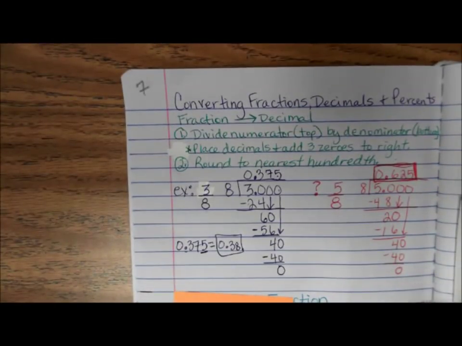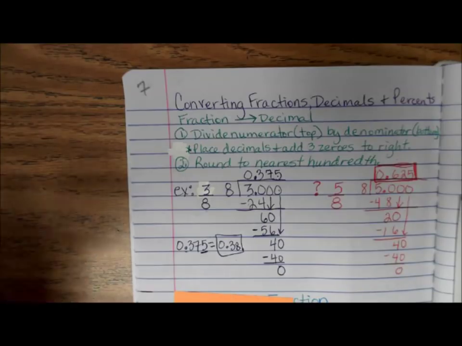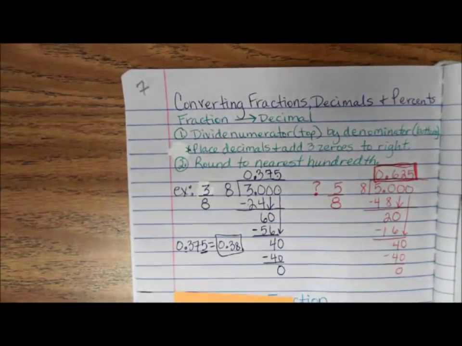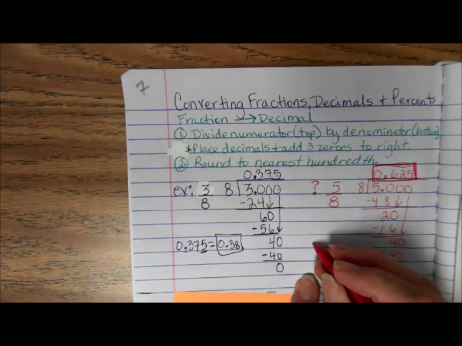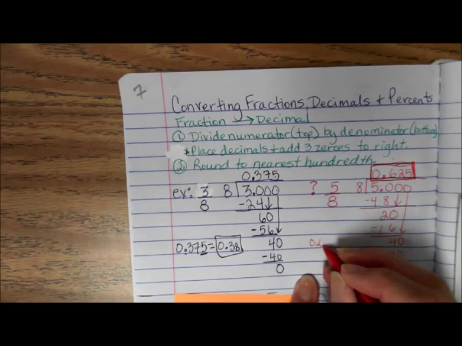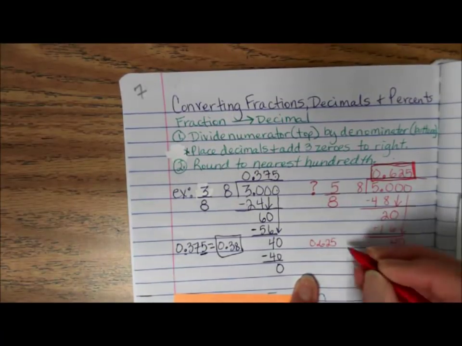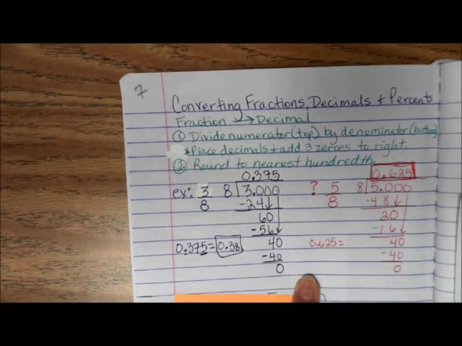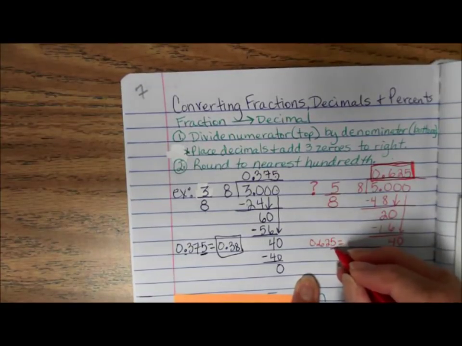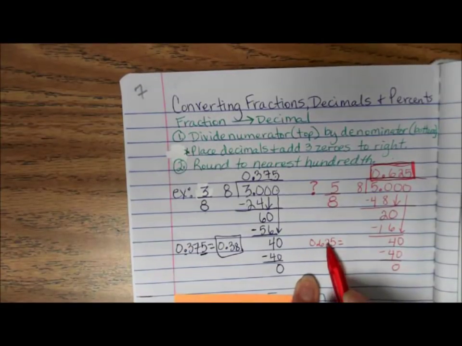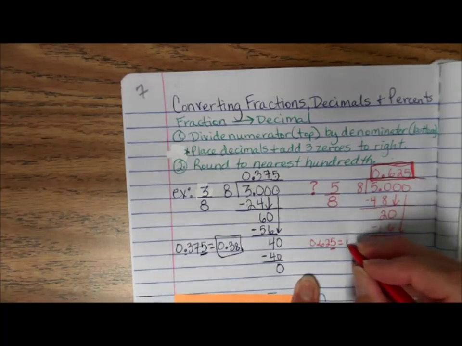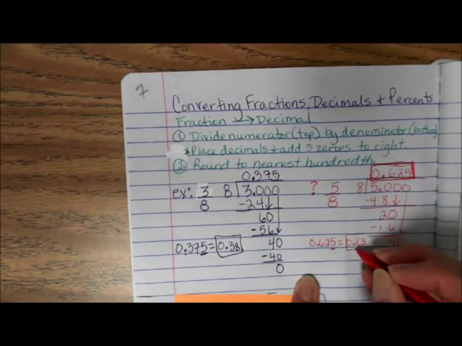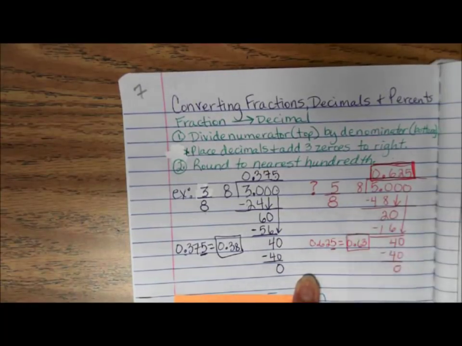All right, so how did you do? Did you get 625 thousandths? If not, you need to re-follow your steps, look at our steps, and see where you went wrong. And if we are going to round that to the nearest hundredth, underline that 5, that's the thousandths place, and since it's 5 or higher, it's going to tell the 2 to bump up 1. So it's going to now be 0 and 63 hundredths. Got to round up.